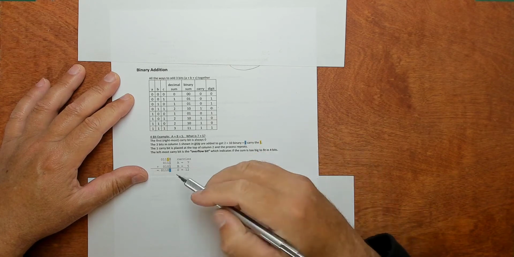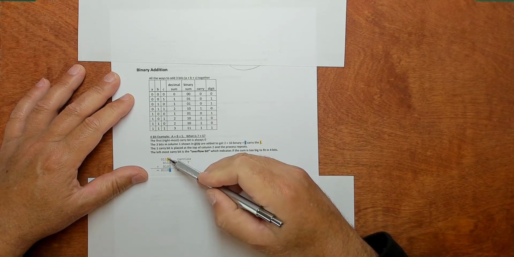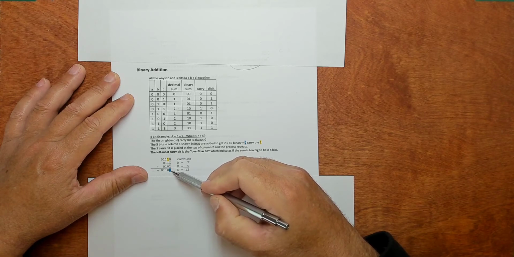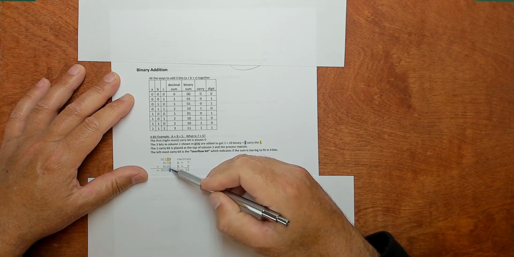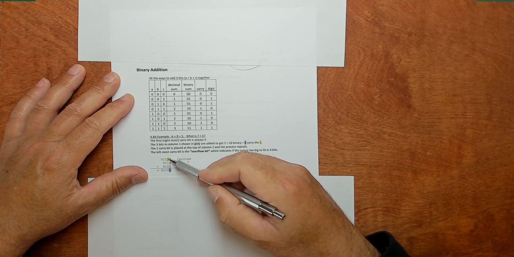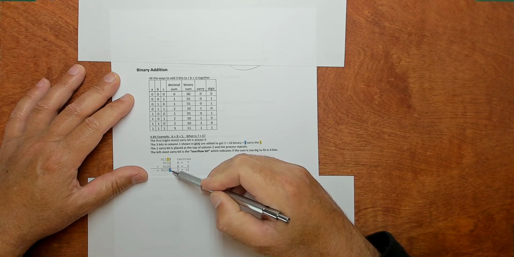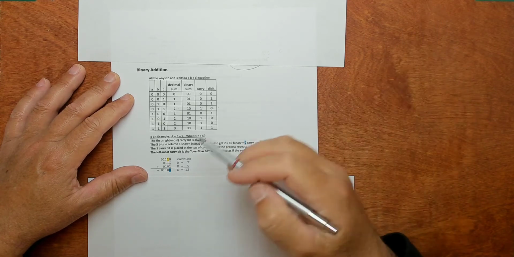Oops, misspoke. The carry bit is 1 up here in yellow, and the digit is 0. So basically, we added up this stuff in gray, 0 plus 1 plus 1, and we got a 2, and we wrote the 2 out like this. We wrote the 2 with the 1 here and the 0 here. Binary 2. That's what you do.